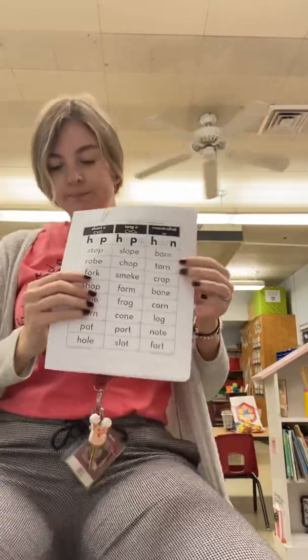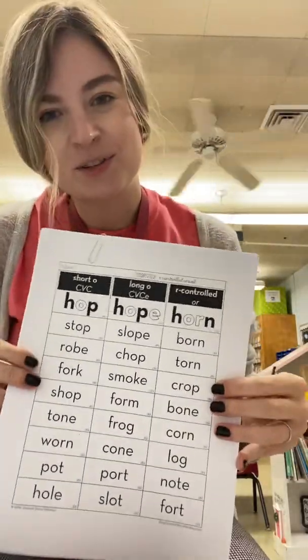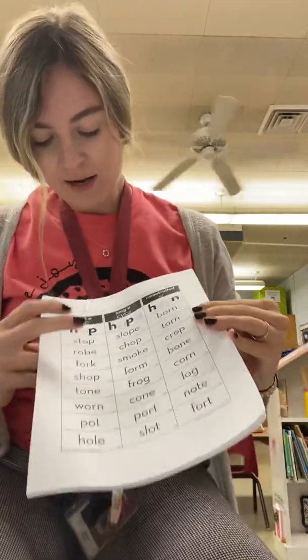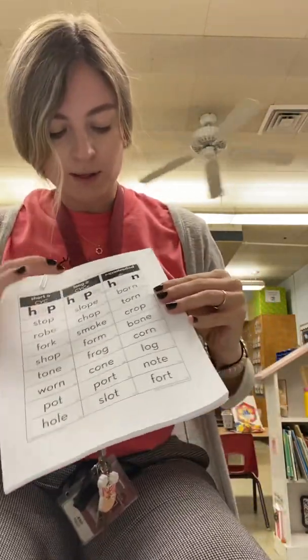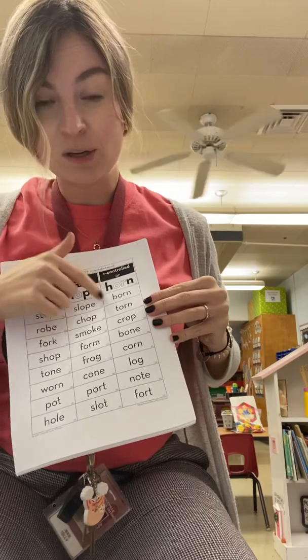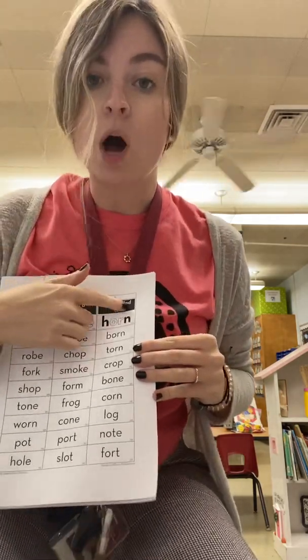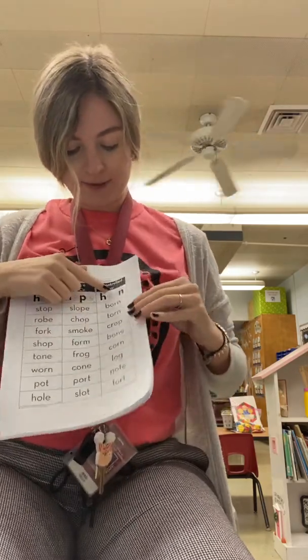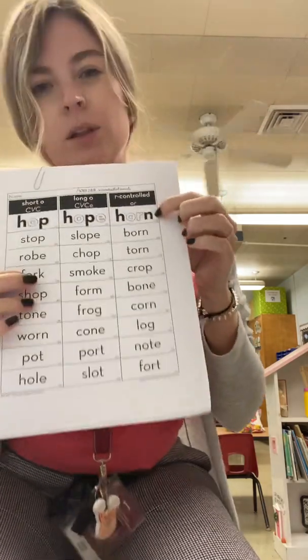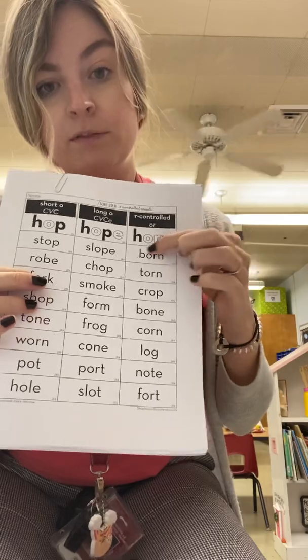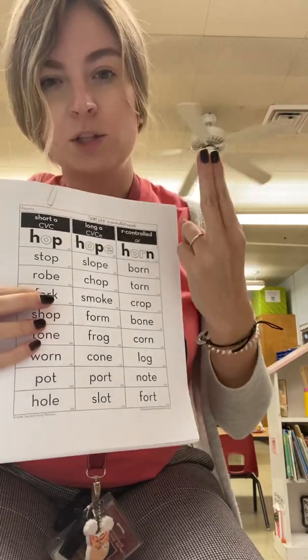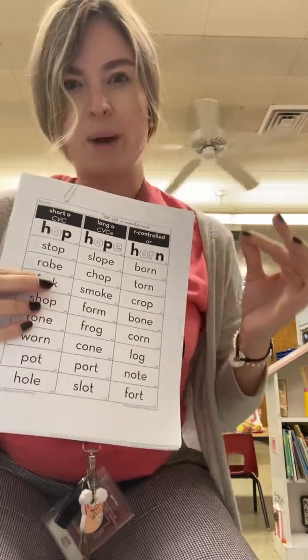We also have your word sort. Again, there are no sort thumbs, so this one should be super easy for you guys again. We have short O, long O because of that super magic E, and then we have our word chunk OR. And in a lot of these, they don't include the N. So really we're focusing on that OR right next to each other, making the OR sound, that bossy R sound.